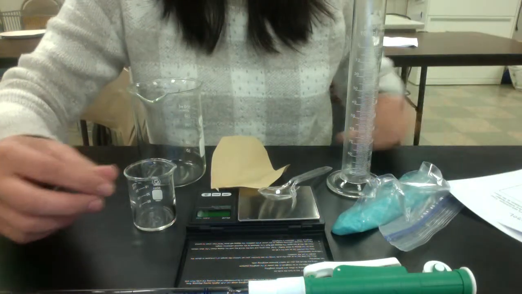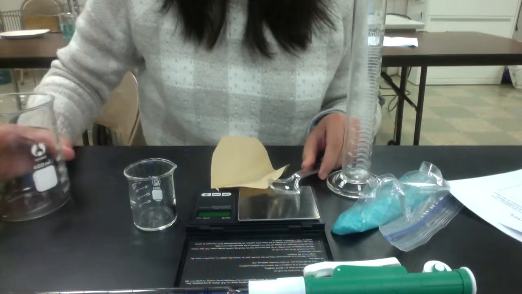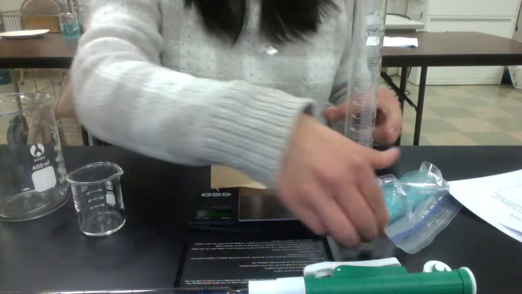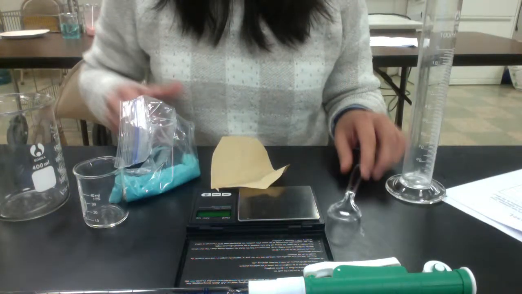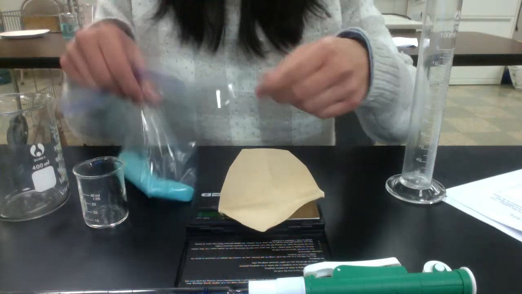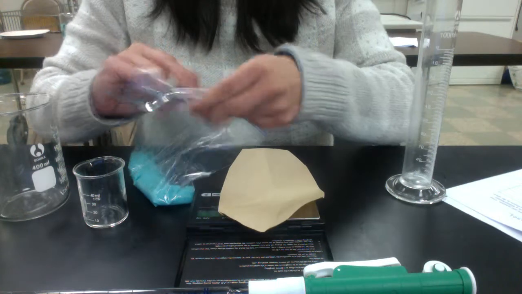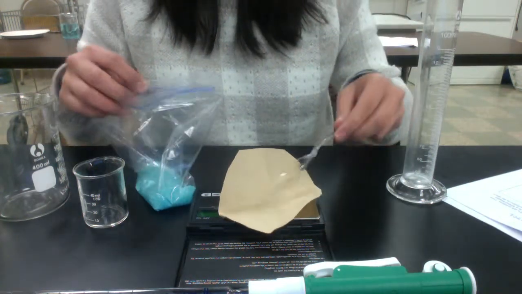And basically, however many grams you calculated that you need, you're going to weigh out onto this weigh paper using the spoon to extract your NaCl onto the weigh paper.